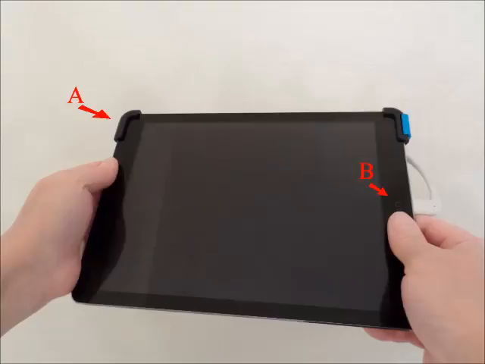To turn off the iPad, hold the On/Off button pointed by the red arrow A for several seconds. To turn it back on, hold the same button for a couple of seconds. To force the app to exit from memory, double press the Home button pointed by red arrow B. Double press is like double click with a mouse.